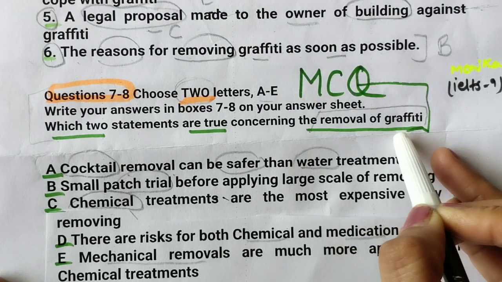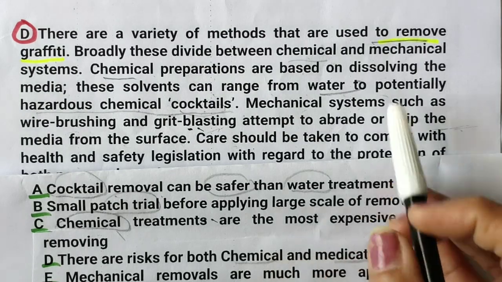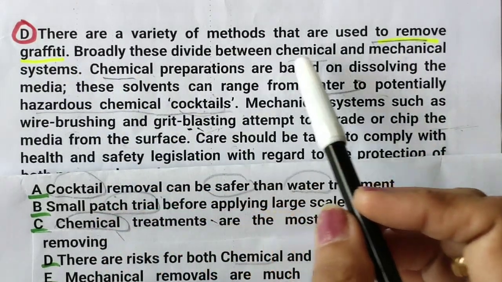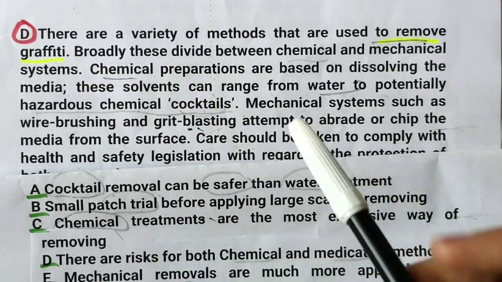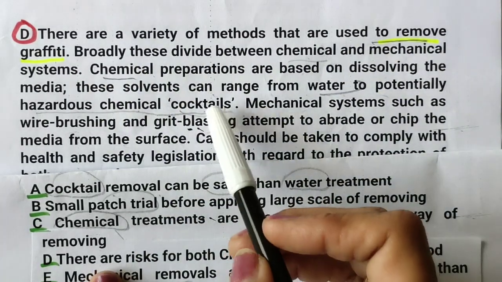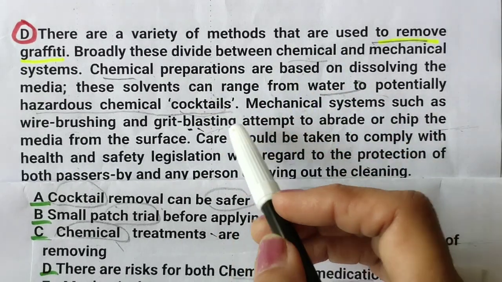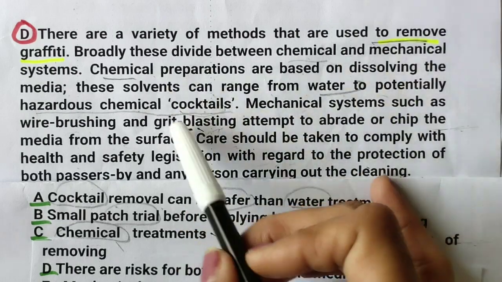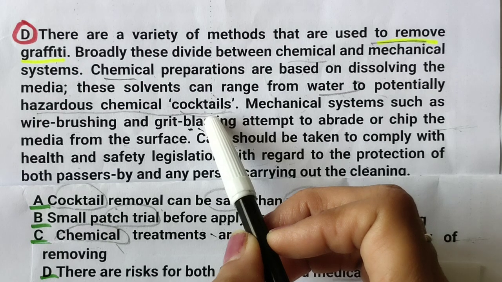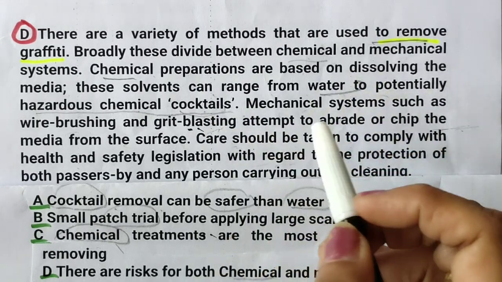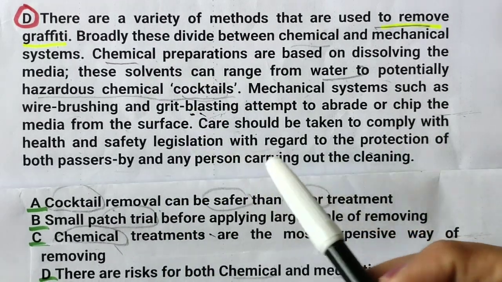but I know the location of this removal of graffiti. I will straight away go to that paragraph. See this. To remove graffiti, in this paragraph they are talking about there are a variety of methods that are used to remove graffiti. I can see cocktail word over here. So why I have done, because when I was reading for another type of question, I already done these markings. Somewhere I am underlining, somewhere I am circling things. Okay, so cocktail word is also there, chemical word is also there. So we will try to read.